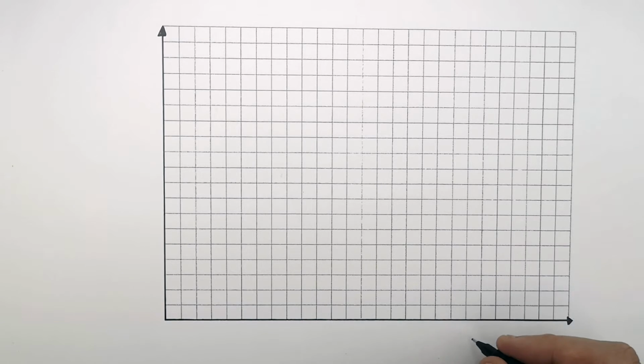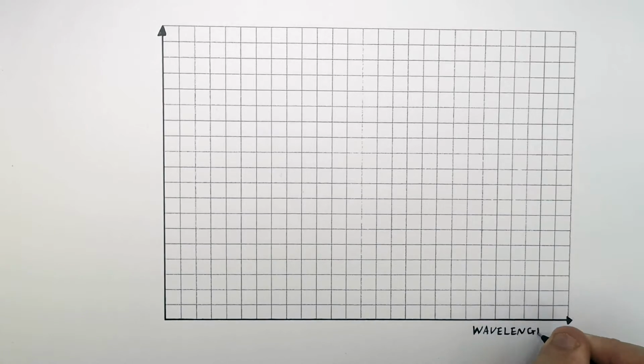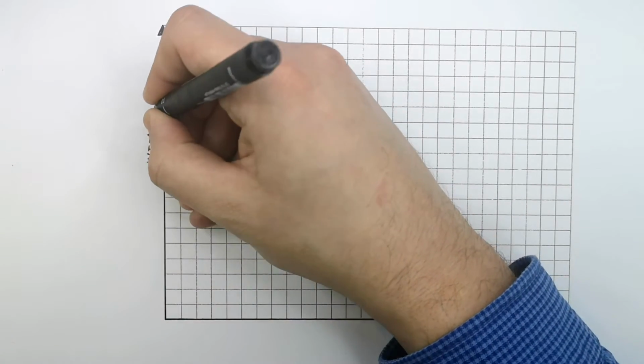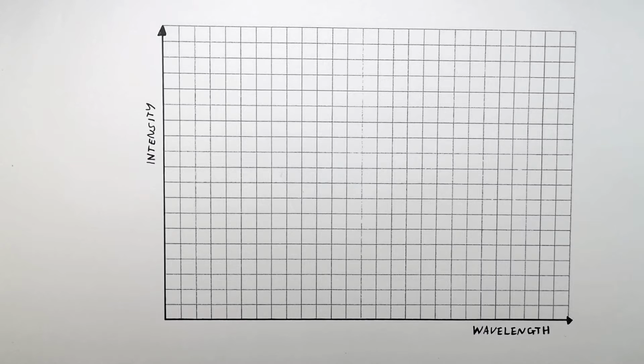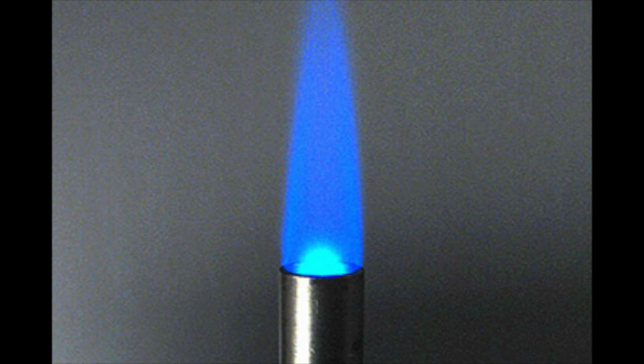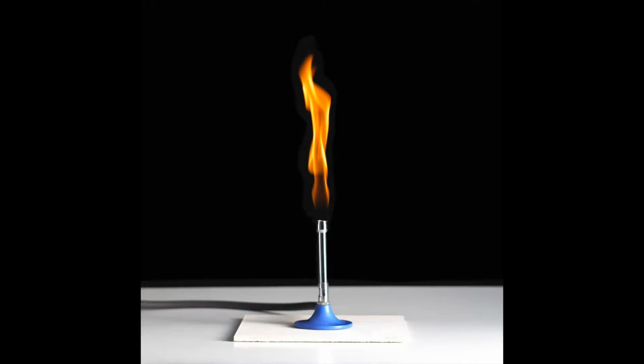So this graph represents the wavelength of light emitted by an object along the x-axis and the intensity of the light emitted by the object on the y-axis. So intensity is the power transferred per unit area. So the higher the intensity of the radiation, the more energy is being transferred to a given area in a certain time. So as you can see here, the radiation emitted by this object has a greater intensity than the radiation emitted by this object here.